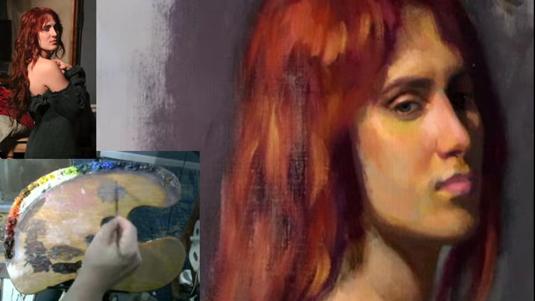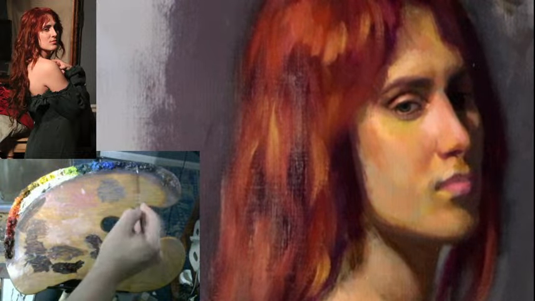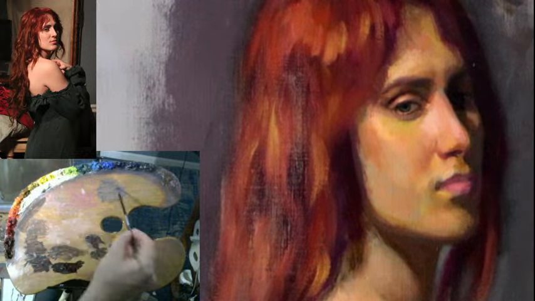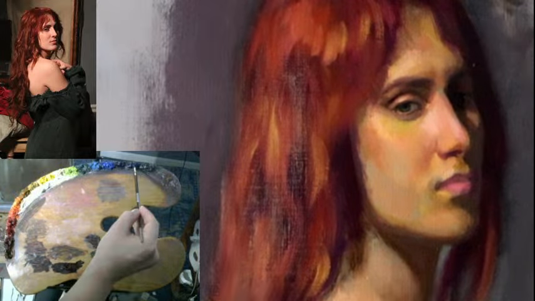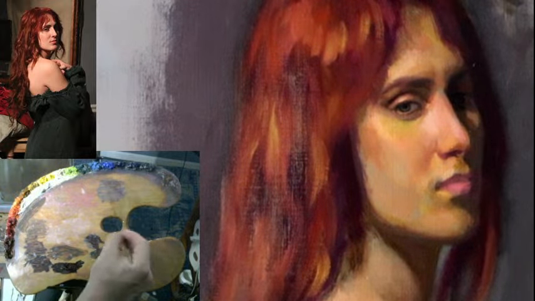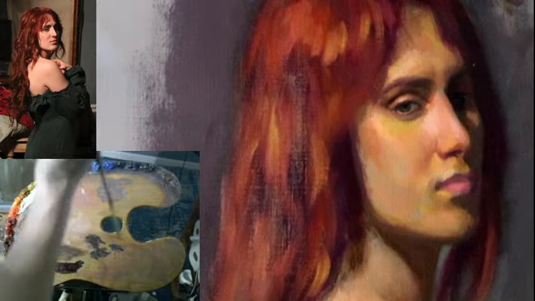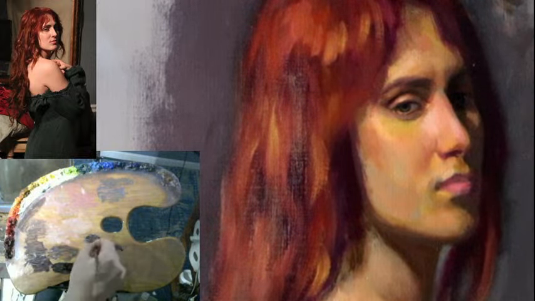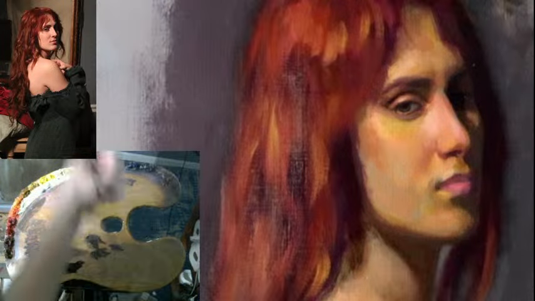So if you're interested in how I do this, how I take paintings further and further along, please share the word of these streams, because I tend to have a difficult time having people interested in this stage.